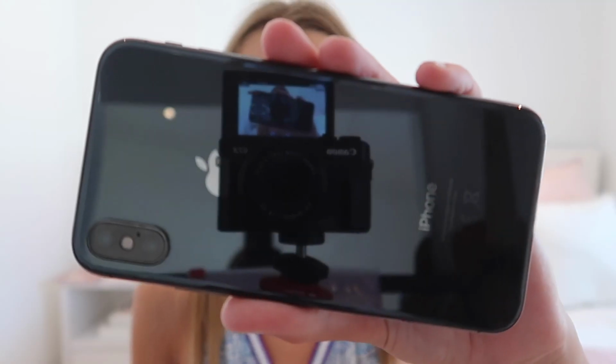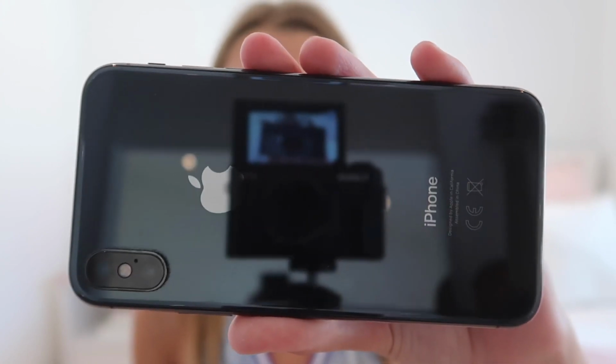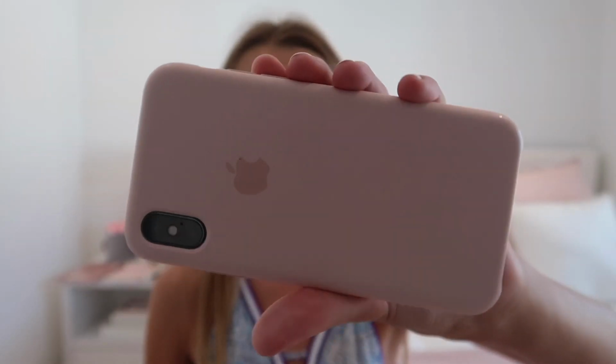So first of all, I'm just going to start off by saying that my phone is the iPhone X. It's just a space grey one, and that's pretty much it. And then on my phone I have this pink, just normal Apple case. I think this colour is called sand pink or pink sand. Yeah, I think that's what it is.